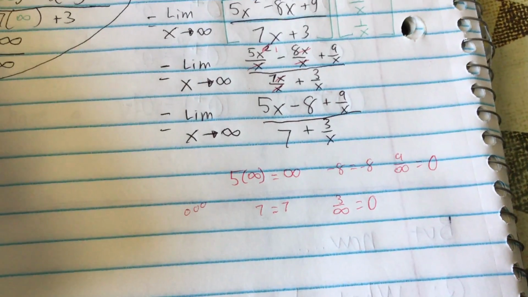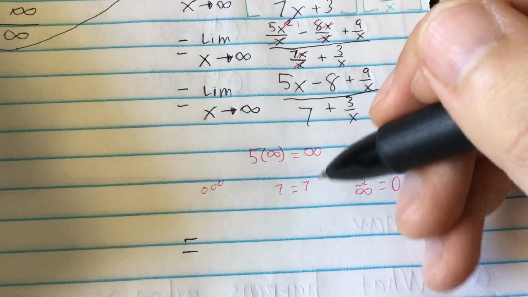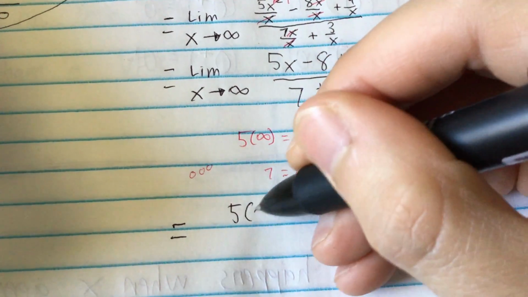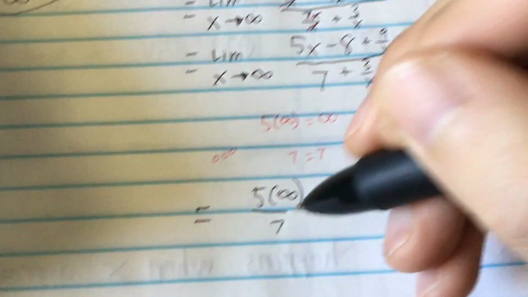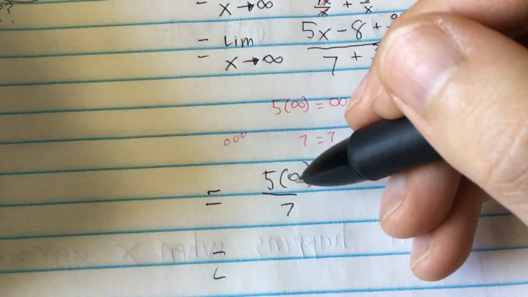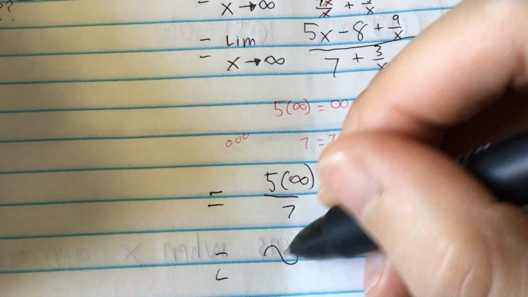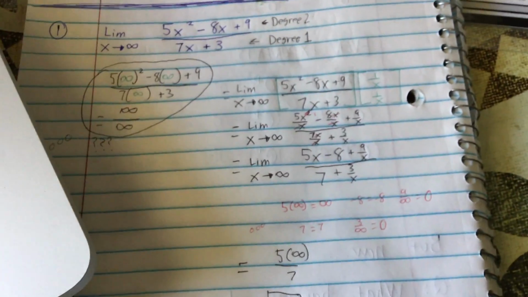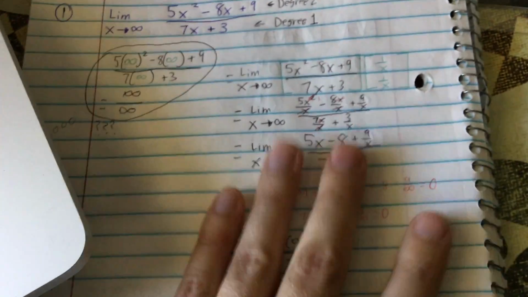So when we look at this, this becomes 5 times infinity on top over 7. Five times infinity divided by 7 is infinity. So that was confusing. Let's see if another practice problem will make sense.